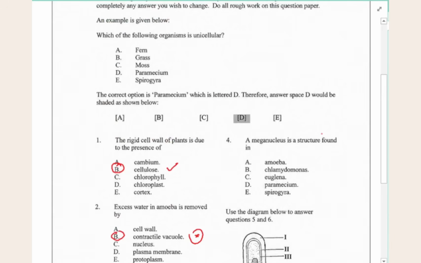The next one, number 4. A meganucleus structure is found basically in paramecium. The meganucleus controls the activities of the cell, whereas the micronucleus is the one that is responsible for reproduction in paramecium.